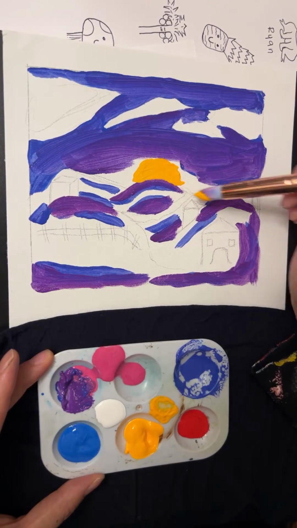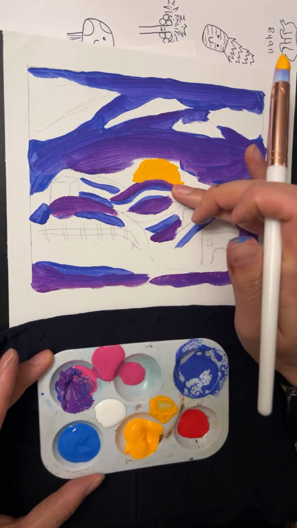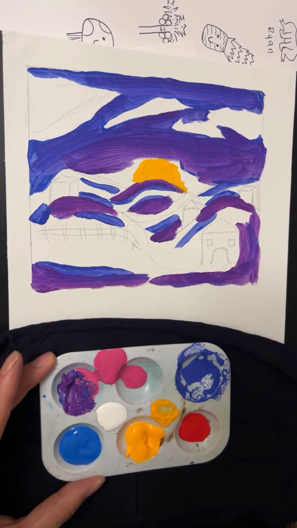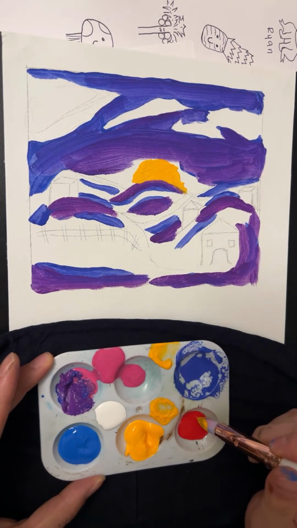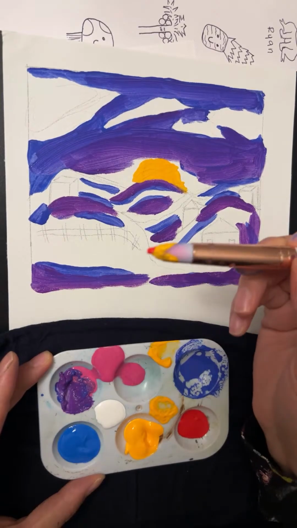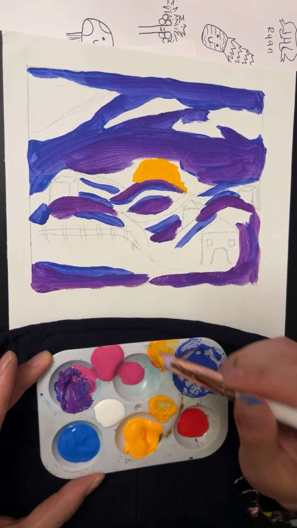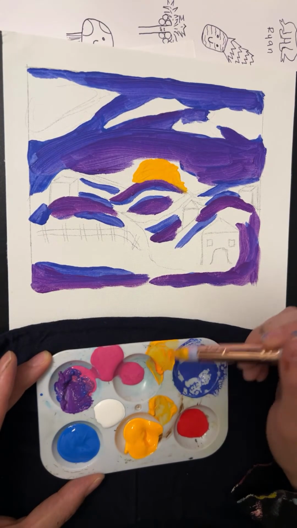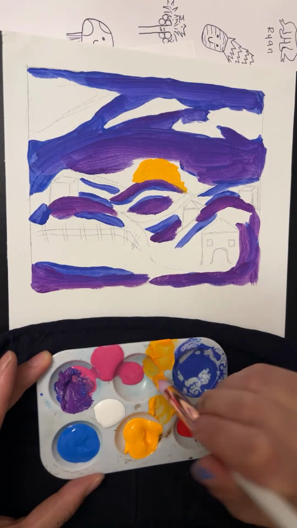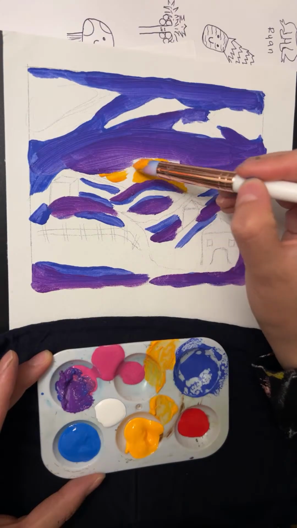So we are working with what we have, and I've laid it on bright for the center, which is the sun. And what I'm gonna do is mix it with a tiny bit of red. I'm gonna mix it up with that yellow, and I'm gonna create an orange color because I want the sun to blend in with the sky.